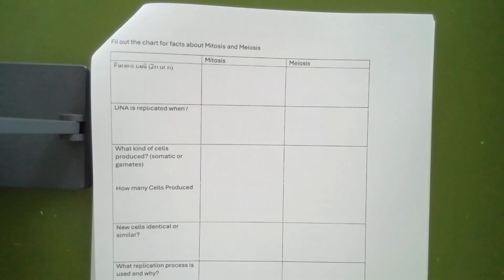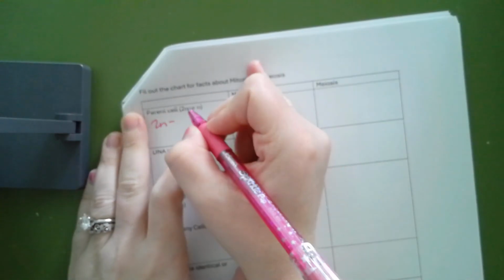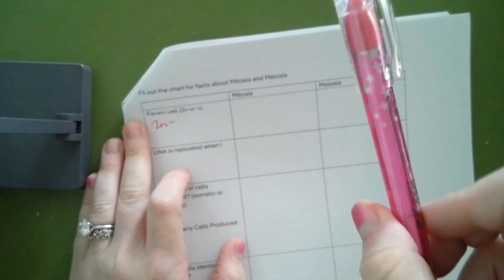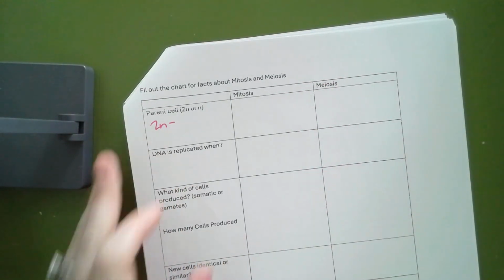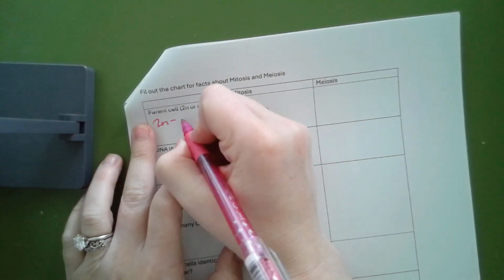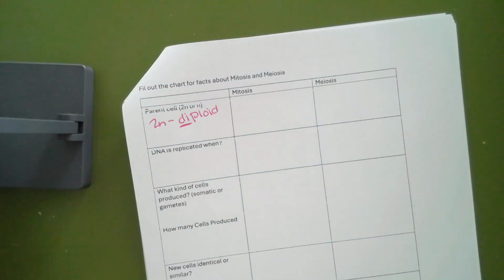So this says parent cell 2N or N. What does 2N mean? I forgot. What does the prefix di mean? Diversity. Like in diploid? Different. Two. Di means two. I thought that was bi. No, di. Bi and di both mean two. 2N means diploid, right? So di means two.